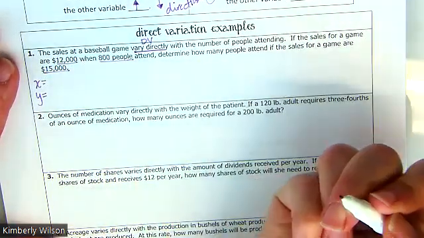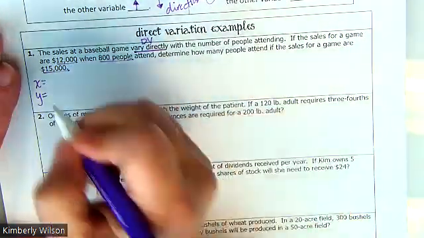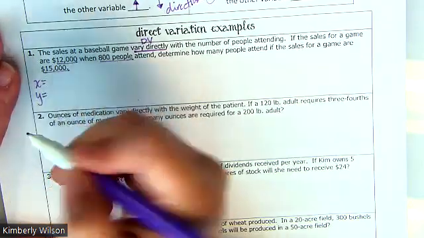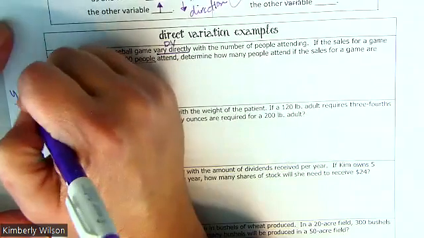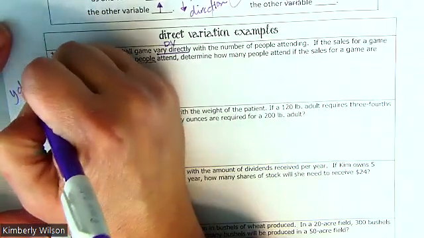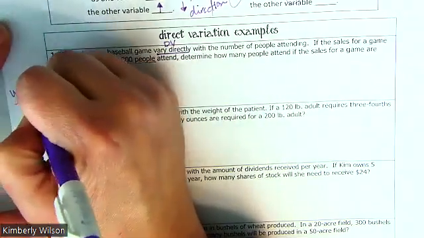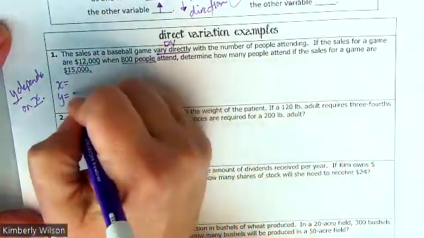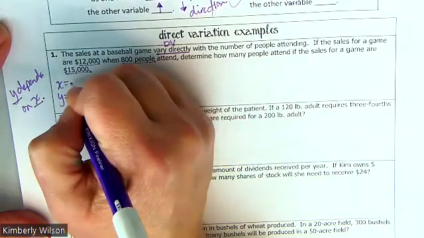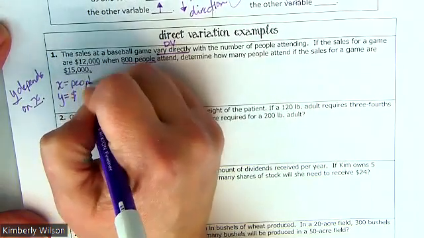With this, the Y is always what depends on the X. So the money depends on the number of people.